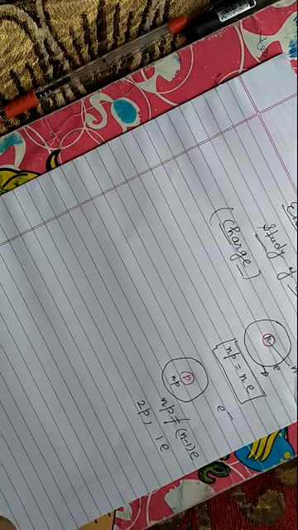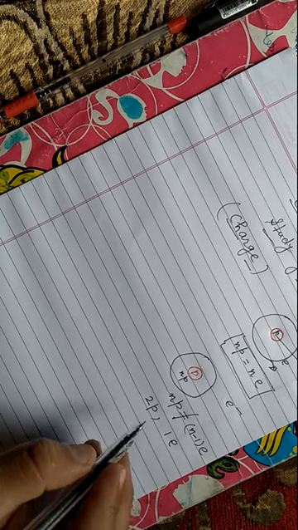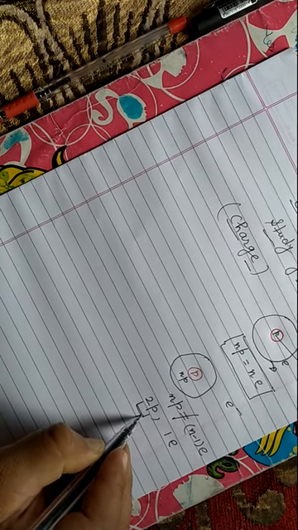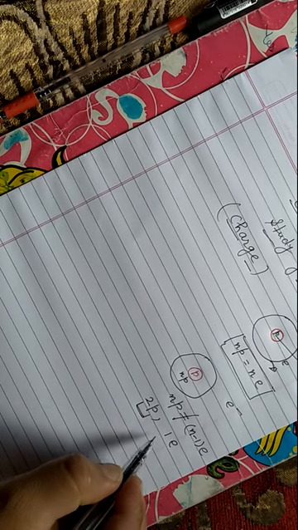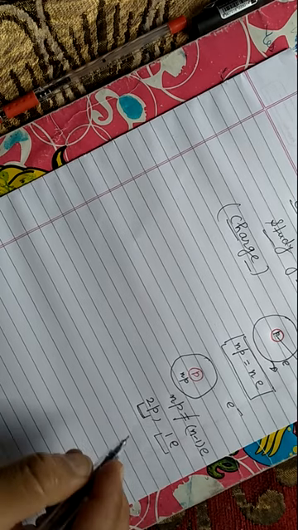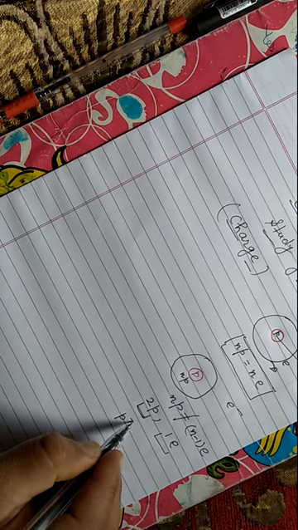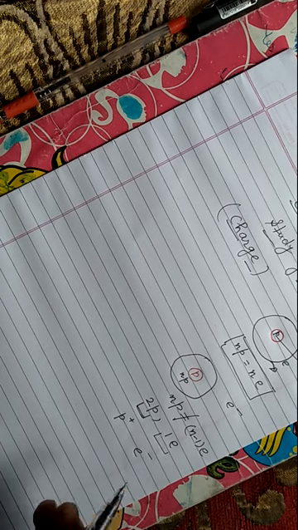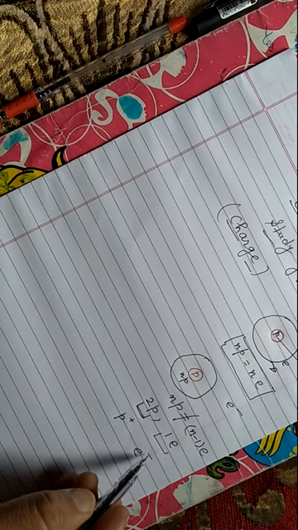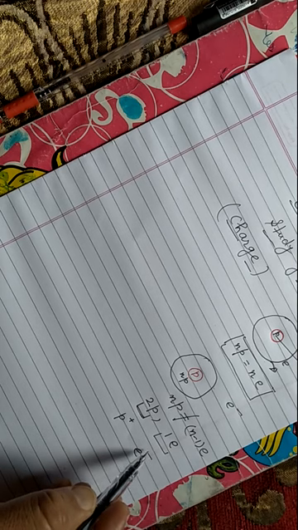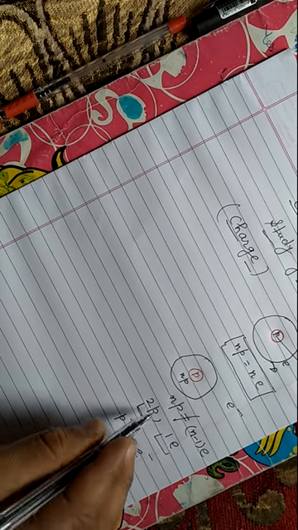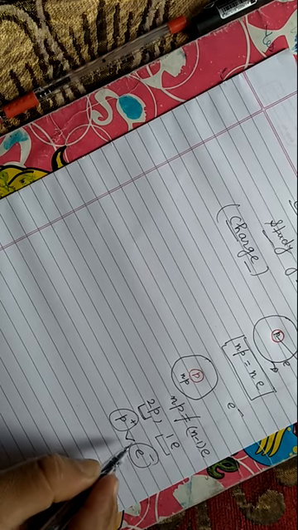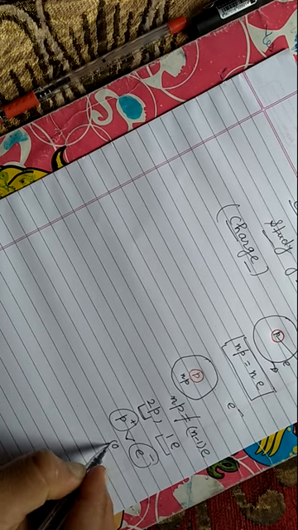When we have 2 protons inside the nucleus but are left with only 1 electron, the proton is positively charged and the electron is negatively charged. For one proton and one electron, when you add the charge, because they are equal and opposite, the charge would be 0.